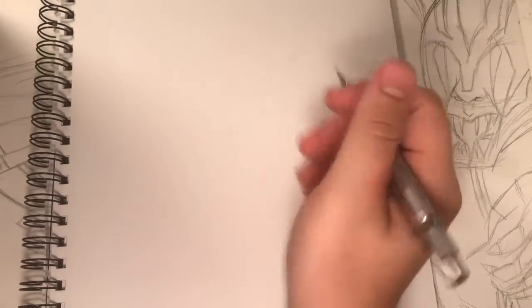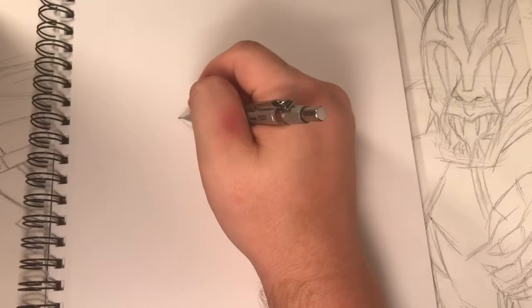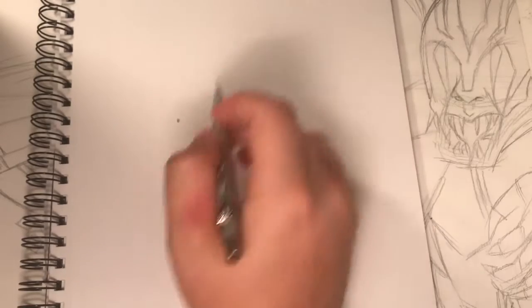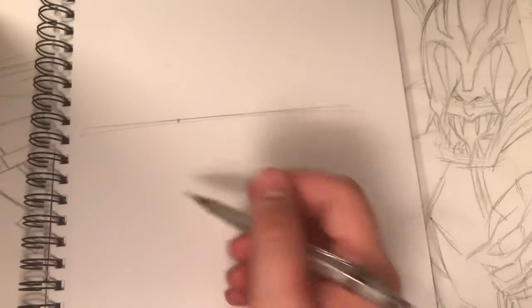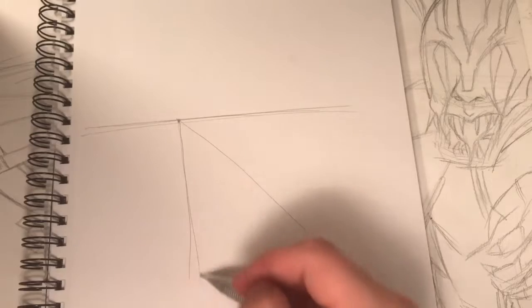Okay, now let's start with 1-point perspective. So first off, we draw a dot. Then we draw a line through that dot as your horizon line. Then draw two lines protruding from that dot.